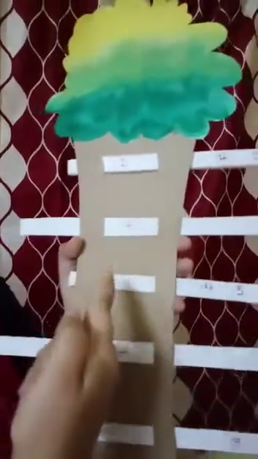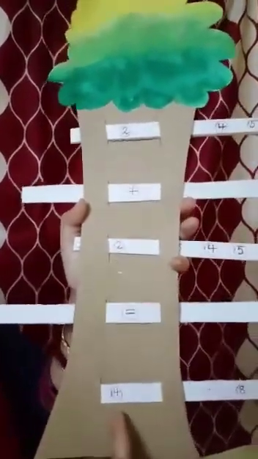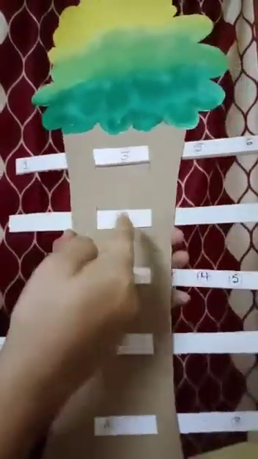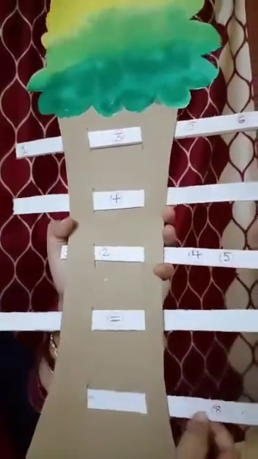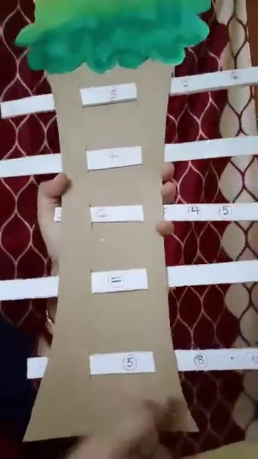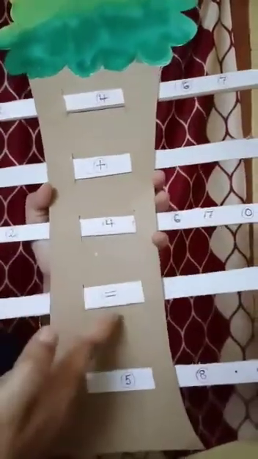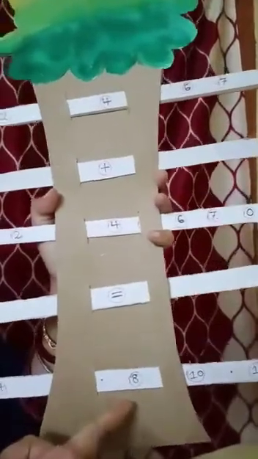You can see 2 plus 2 is equal to 4. Next, 3 plus 2 is equal to 5. Next, 4 plus 4 is equal to, let's see, 8.